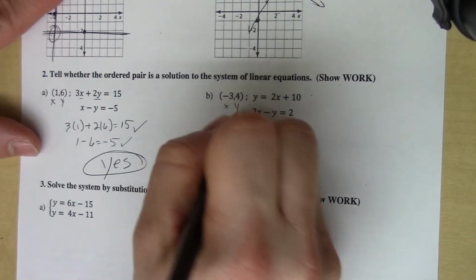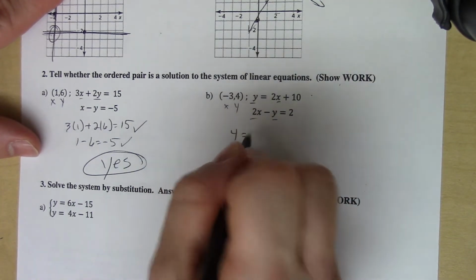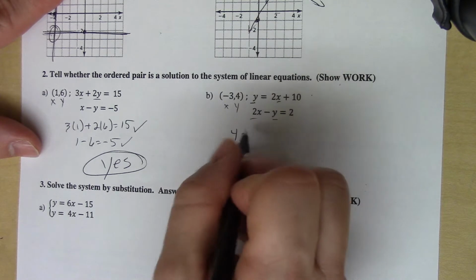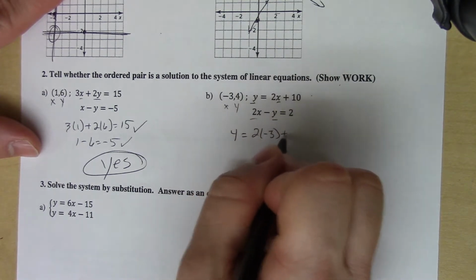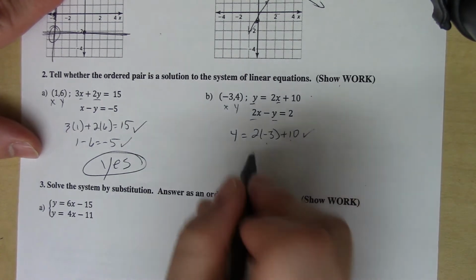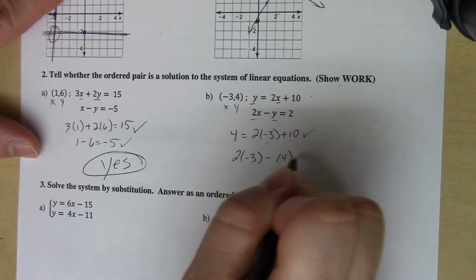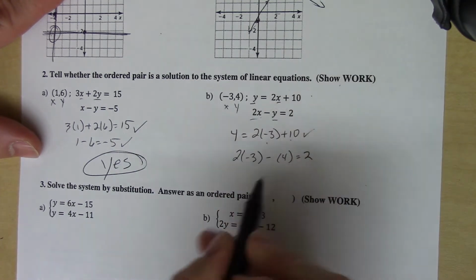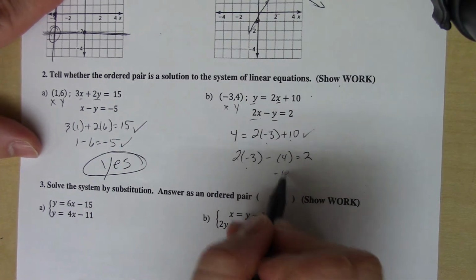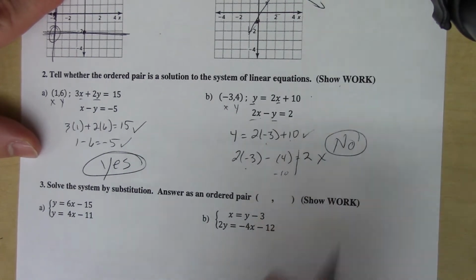When I plug in the x and y here into the x and y for both of these, I get 4 equals, remember because that's y, x gets plugged in for x, and if you plug that into your calculator, sure enough, -6 plus 10 does equal 4. When I plug it into my other one, 2 times -3 minus 4, does that equal 2? It does not, because -6 minus 4 is -10. And so if that does not equal, then the answer is simply no.